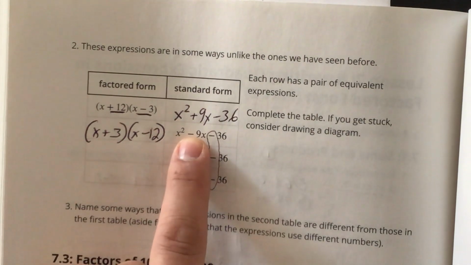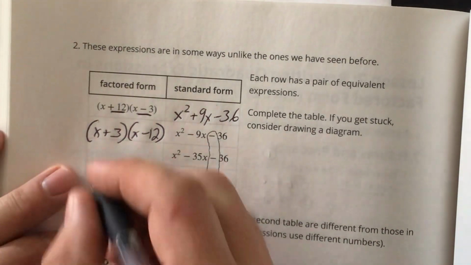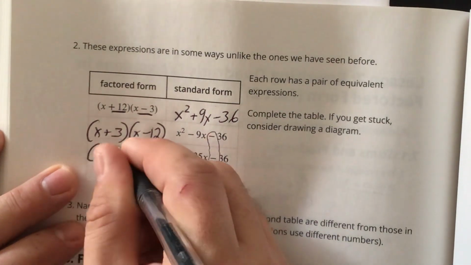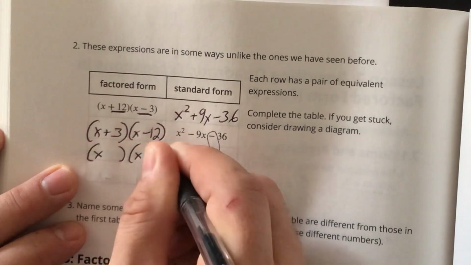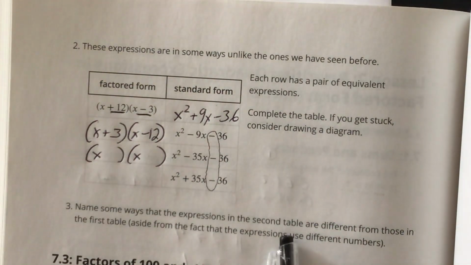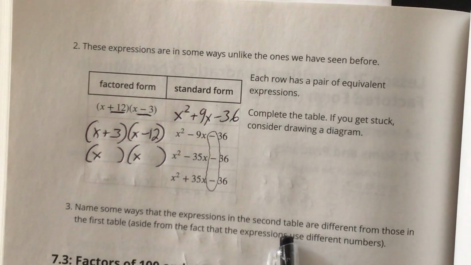Just one sign different. Does the x plus have to go before the x minus? Does not. The order you write those in does not matter. So now I'm looking for factors of 36 that differ by 35. Not add up to 35, they differ by 35. That's an easy one, right? 36 and 1.